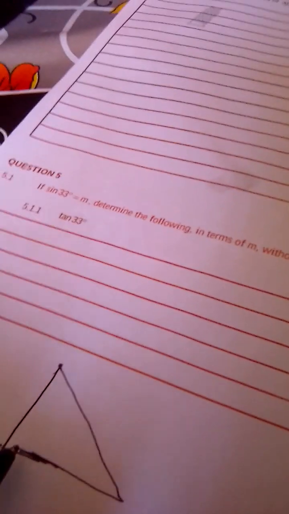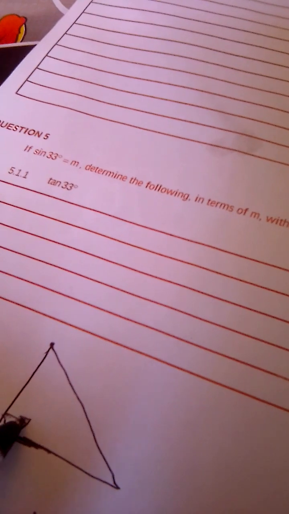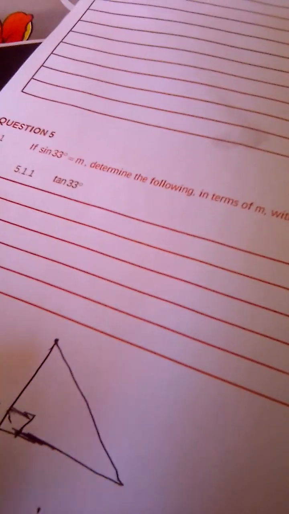You draw a triangle. If you see this type of question, you draw a triangle. Actually, it will be a right angle triangle, where there's a 90 degree angle.